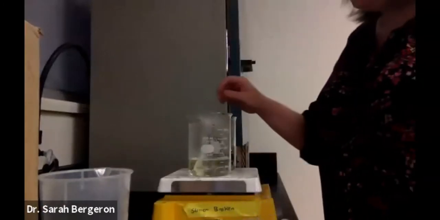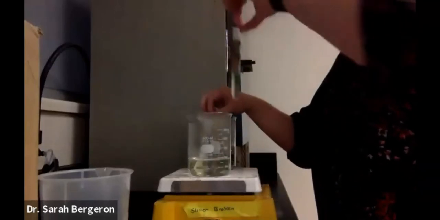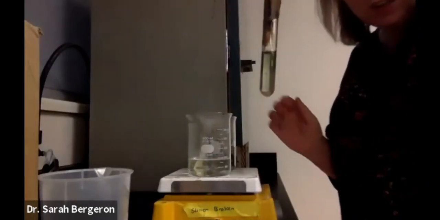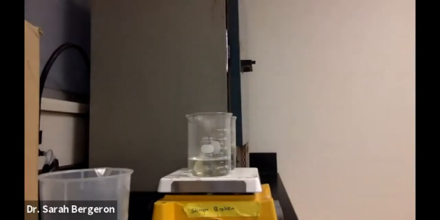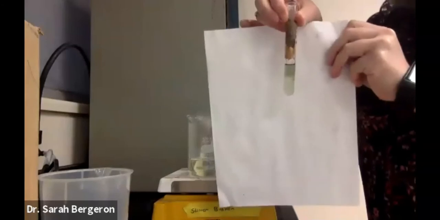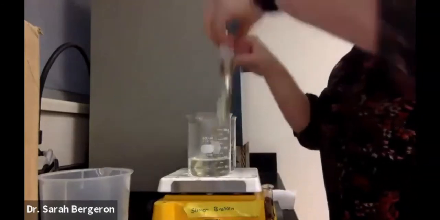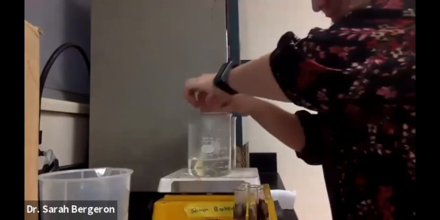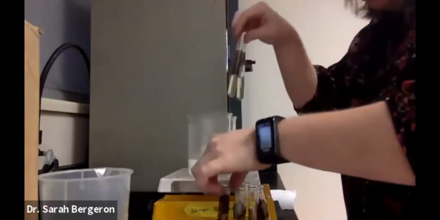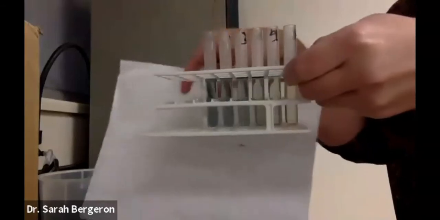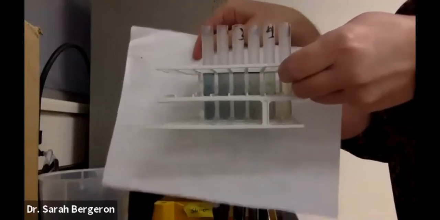I have to find a white sheet of paper. So let me take these out. Oh, and look, here you can see if I can find a white sheet. Here we go. Here you can see that there's a gradient of color. So what we need to do is vortex that again. We're going to take all these samples out and vortex them. Let's see if I hold this up for you with the white sheet behind it. Can you see now that there's a gradient of color? It's kind of yellow, 0, all the way over here to blue with the most standard in it.